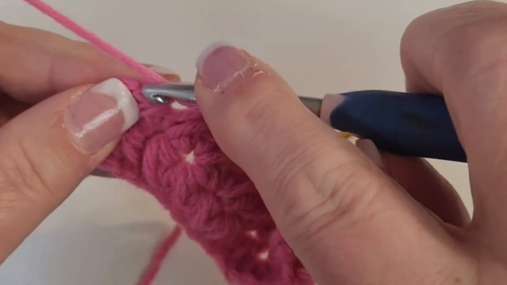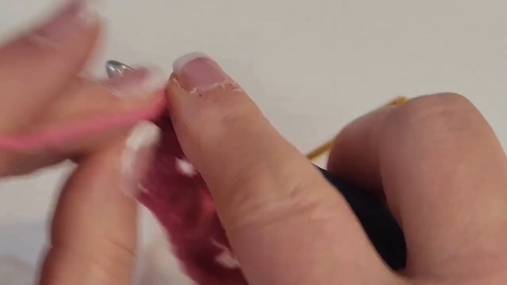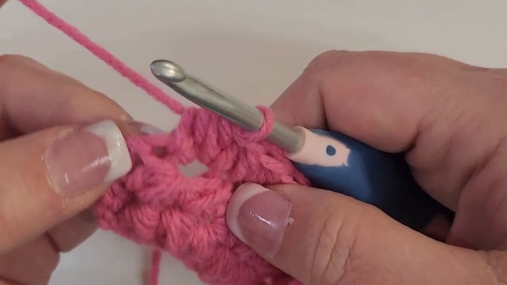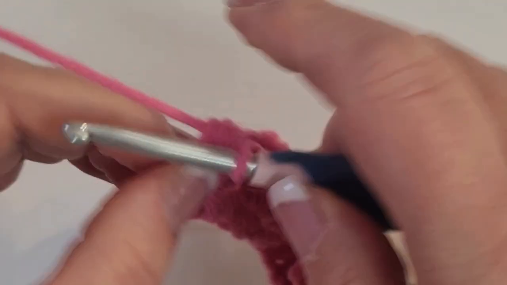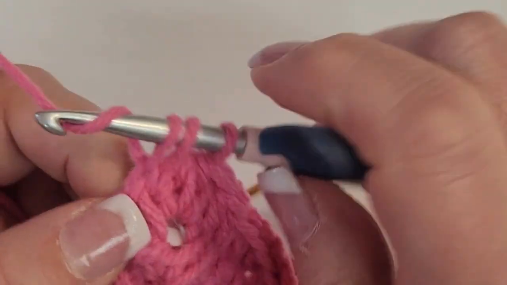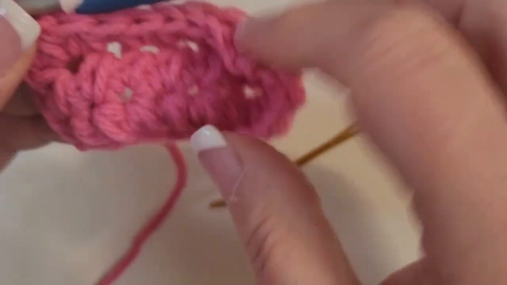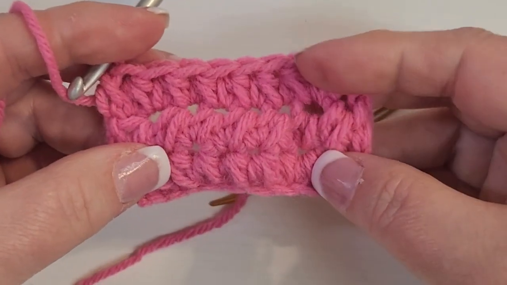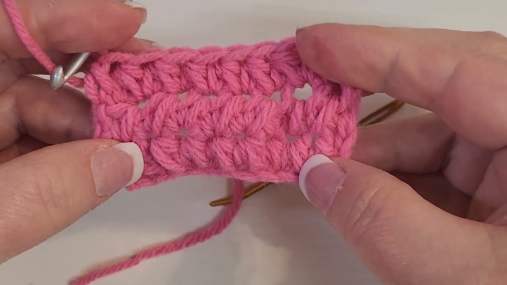Go in. Now here we are. We're going into that next stitch. We're doing our last half double crochet 2 together, and then we're back to the turning chain again from the previous row. We're going to yarn over, go into the top of that chain, and put our last 1 half double crochet. Okay? So that's how you make the crossed half double crochet.